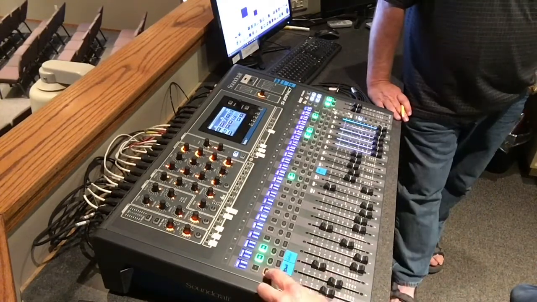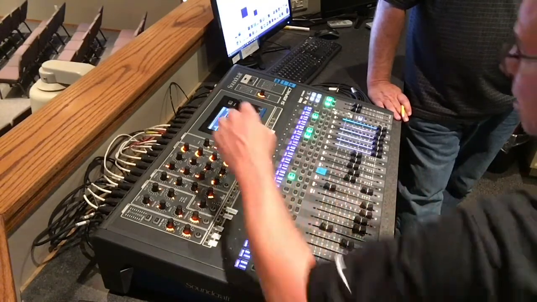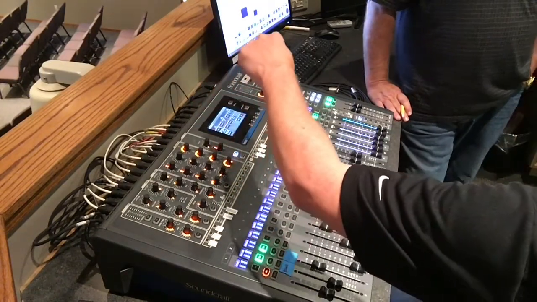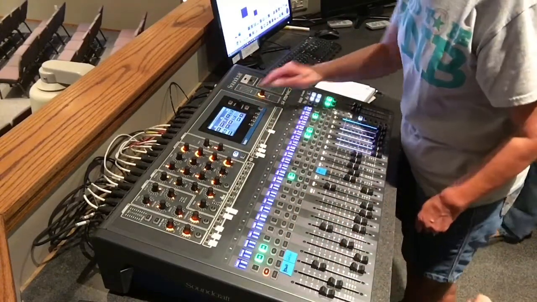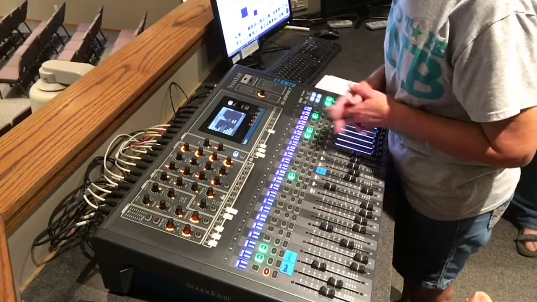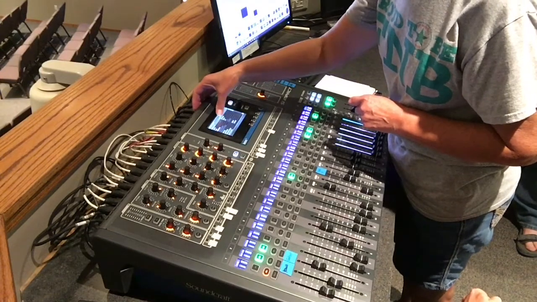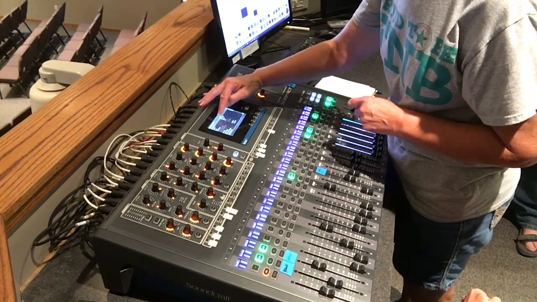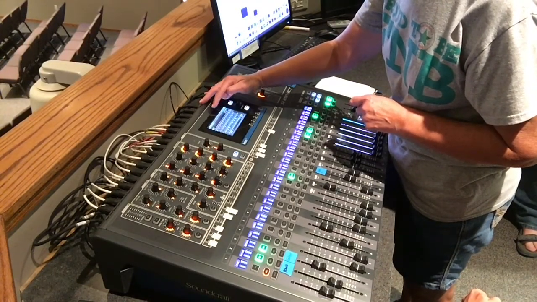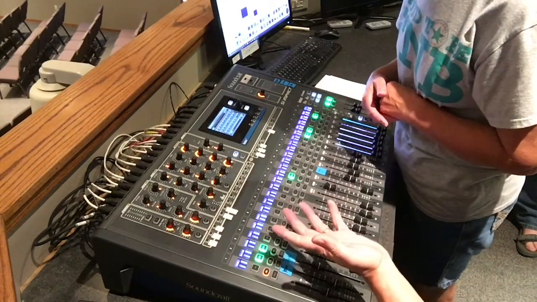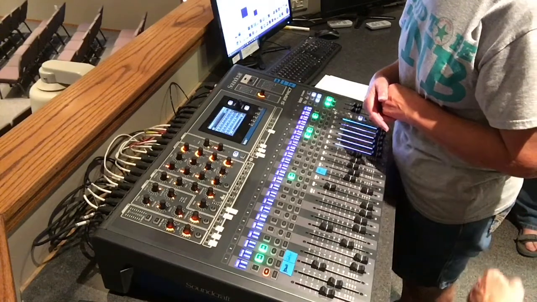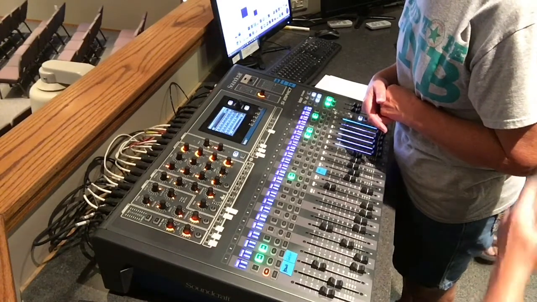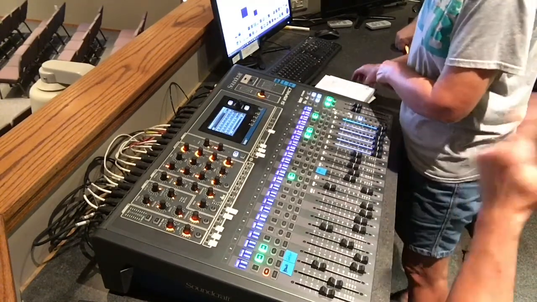Okay, select. So let's talk about input. Come over here, I'm going to have you do it. You're going to push the inputs and VGA button. See where it says mic 1? Go ahead and touch that. Touch it again. There you go. Now you type in whatever you want. And then when you're done, what button do you think you would have to push? Apply. You push apply and you're in.